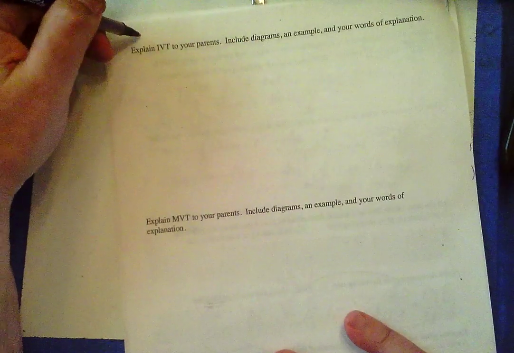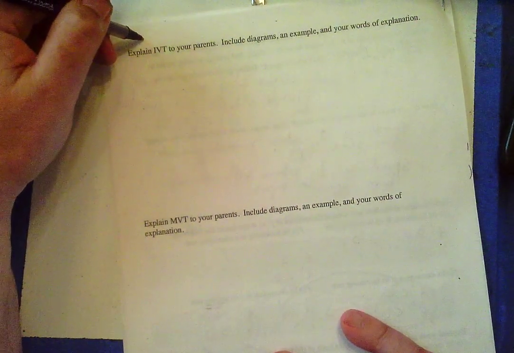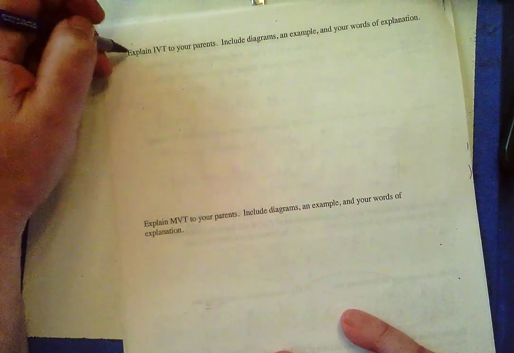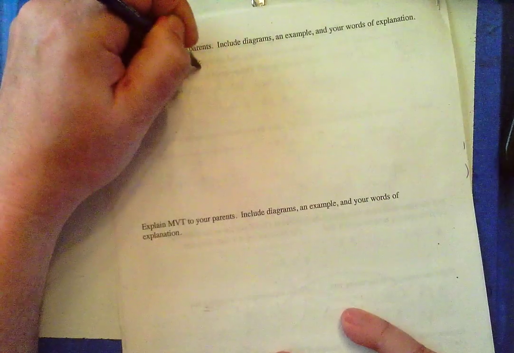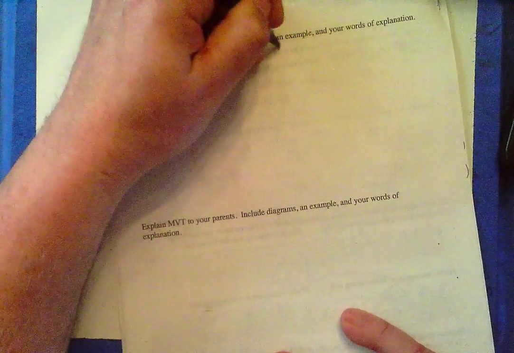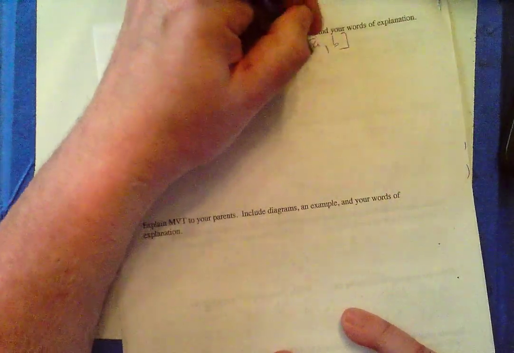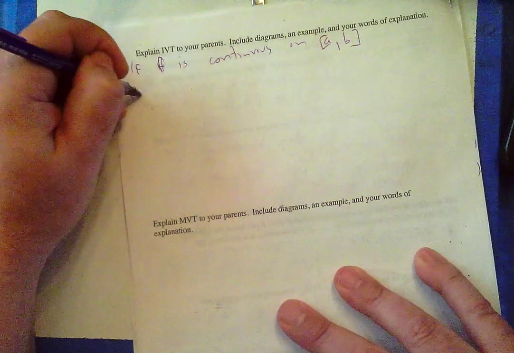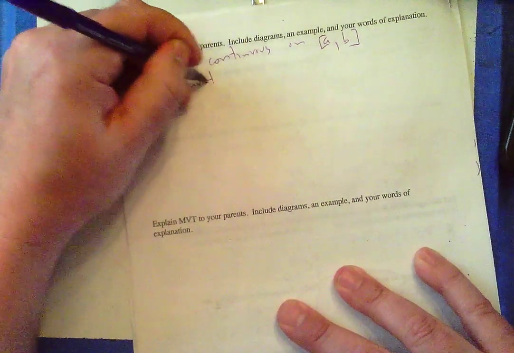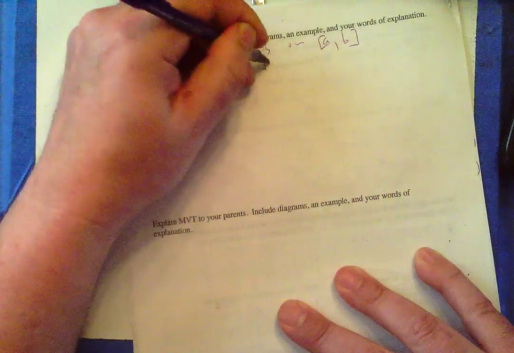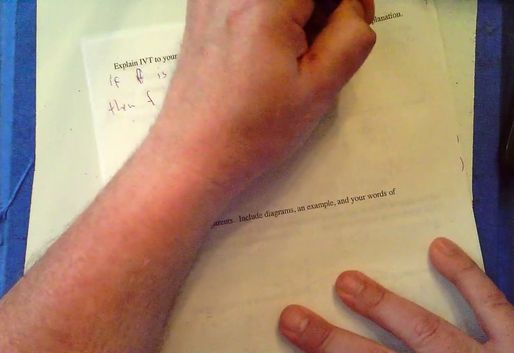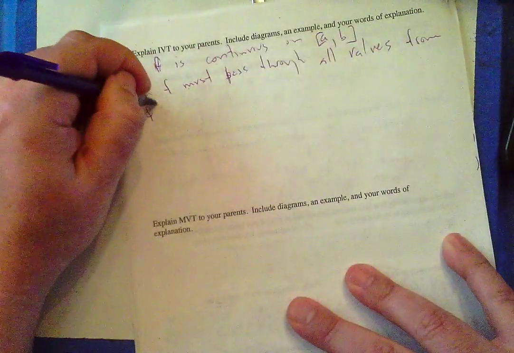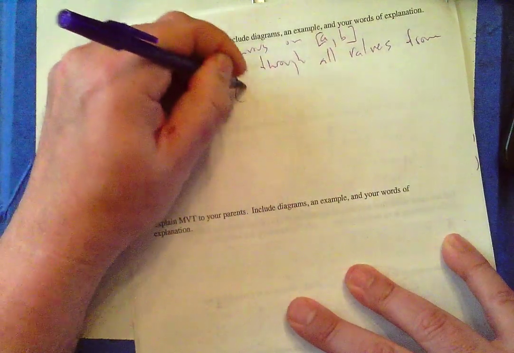Okay. And then on the last page, explain IVT to your parents, include diagrams, an example, and words for your explanation. Well, remember, we really need to stress the preconditions. If f is continuous on a to b, we need to establish that first. Then f must pass through all values, and those are function or y values, from f of a to f of b.